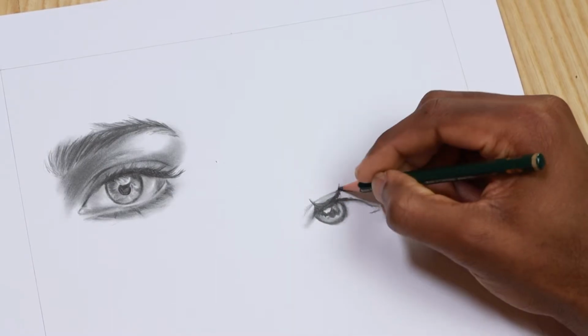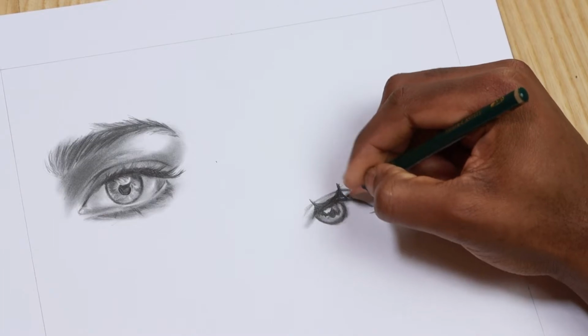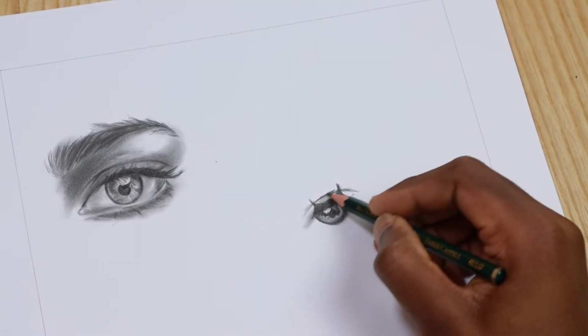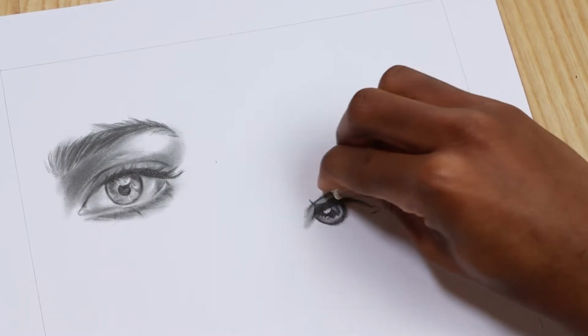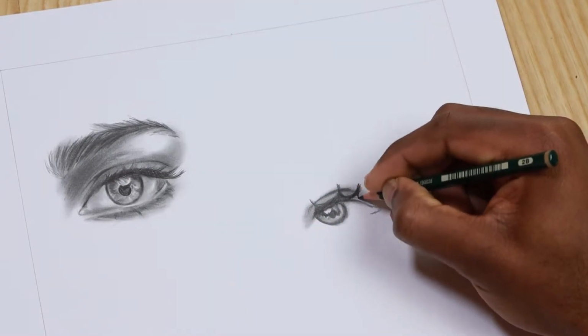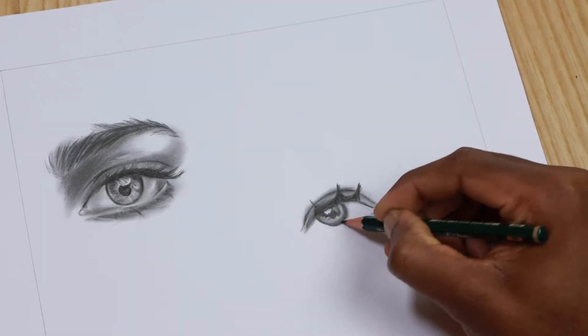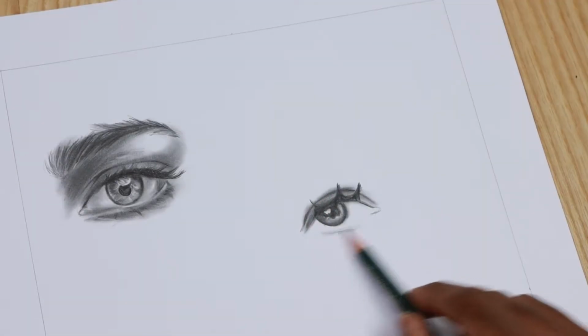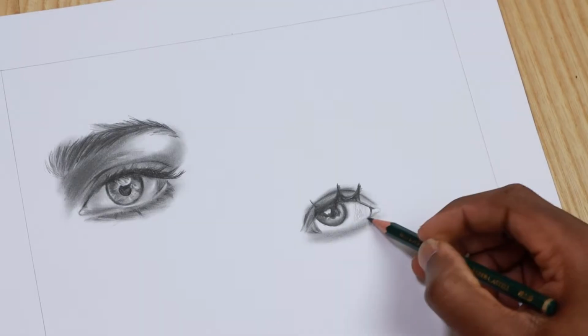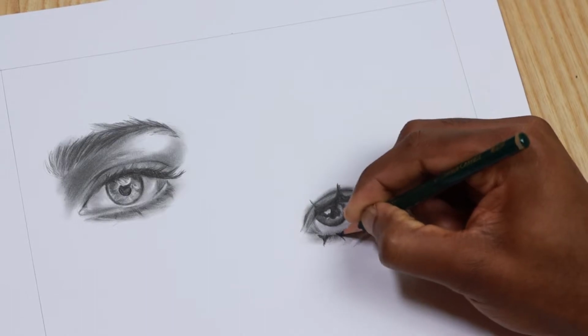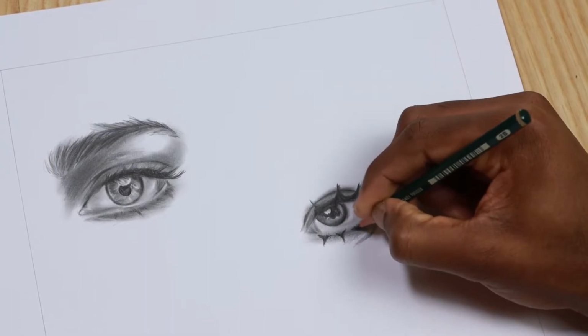As you can see in this drawing, I tried as much as possible to draw out the details and highlights in the eyes. At this point, you have to be very patient with your drawing, just to make sure you enjoy the process as much as possible. It's okay to make mistakes. As far as I know, it's one of the reasons you get to become more skillful in your drawing.